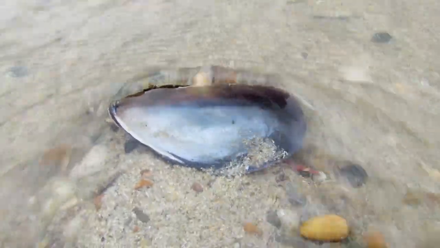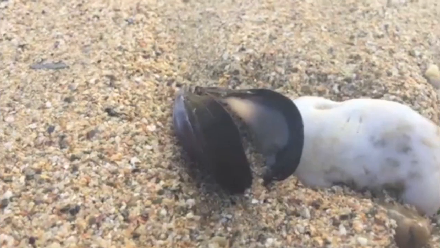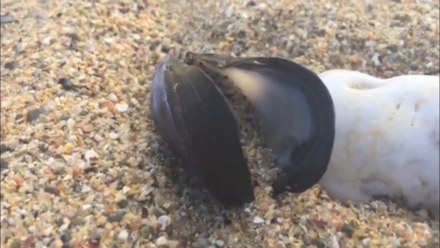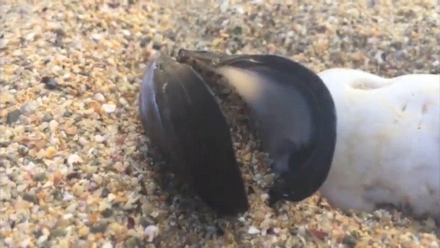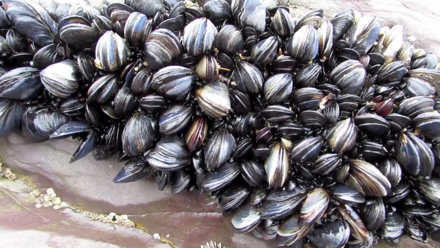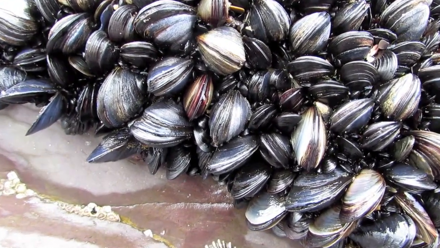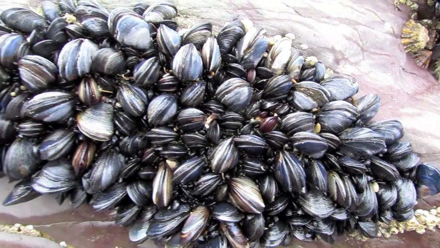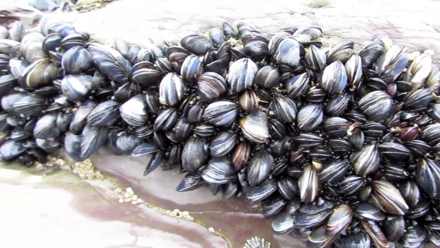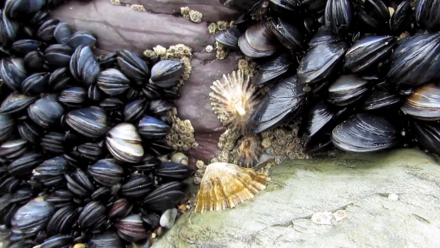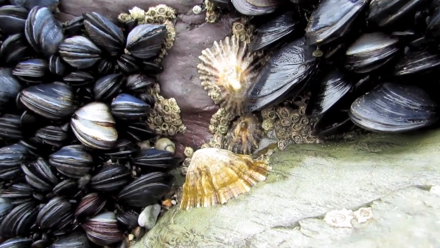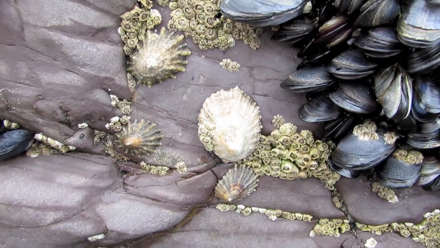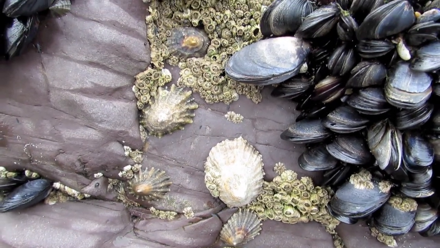A seashell is a hard, protective outer layer created by an animal that lives in the sea. The shell is part of the body of the animal. Empty seashells are often found washed up on beaches by beachcombers. The term seashell usually refers to the exoskeleton of an invertebrate, which is an animal without a backbone.